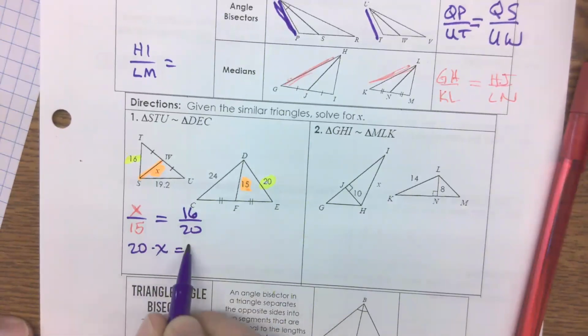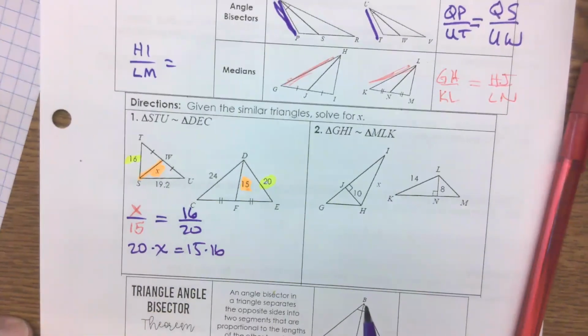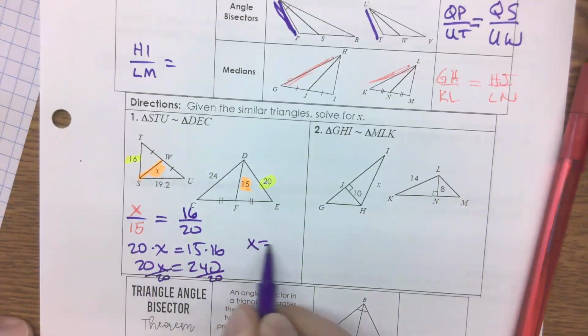20 times x equals 15 times 16. 15 times 15 is 225, plus we have an extra 15, so 240. 20x equals 240. I don't want 20 x's, I want just one x, so I'll divide by 20. X is equal to 12.